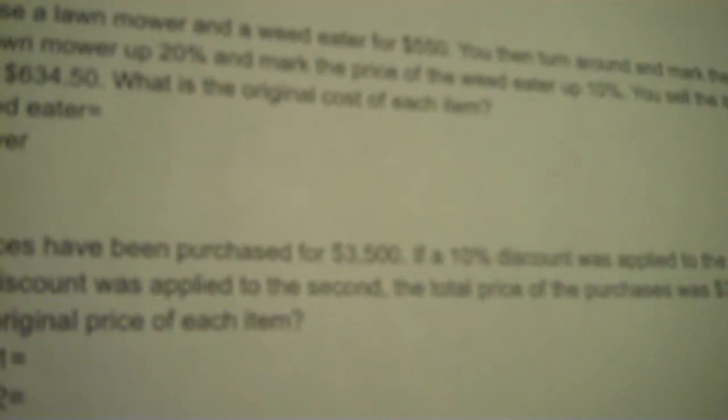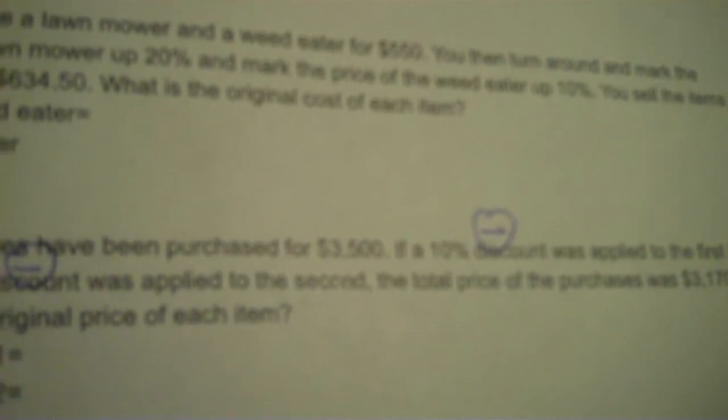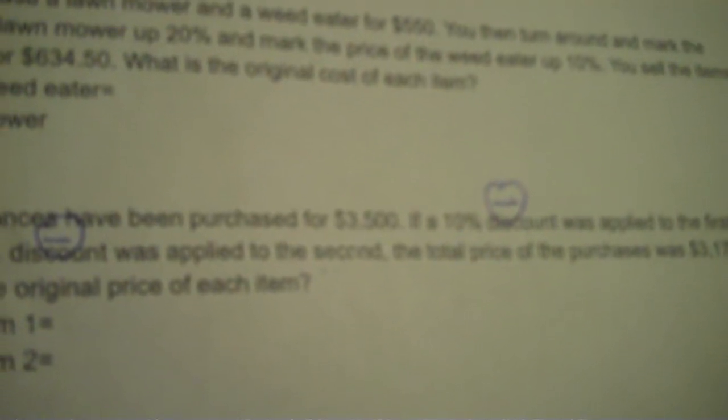More than one way to skin the cat, but again, 2 appliances have been purchased for $3,500. If a 10% discount, okay, discount means minus, not up, was applied to the first, and an 8% discount, meaning minus, was applied to the second, the total price of the purchases was $3,170. What's the original cost of each item? They don't tell me the items, so cost of item 1, cost of item 2.